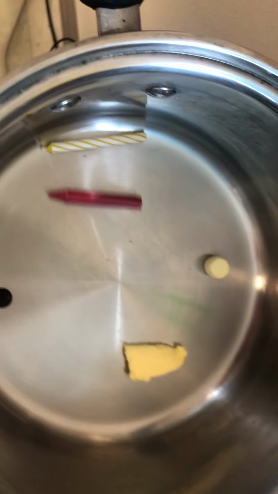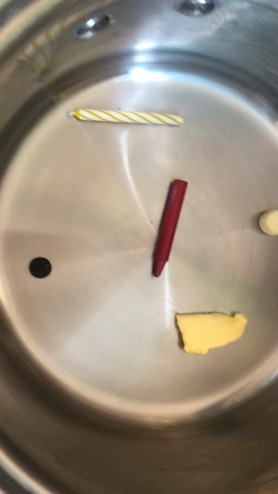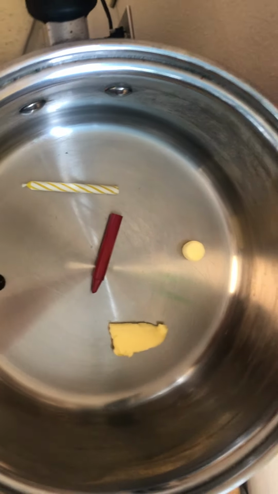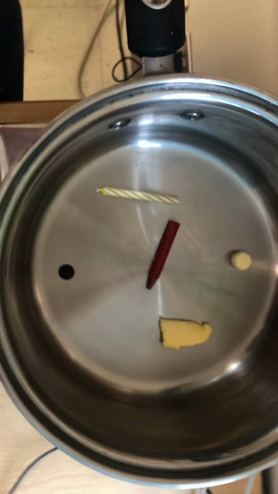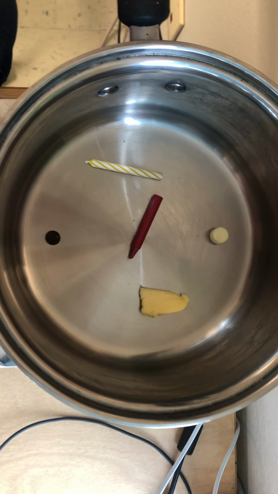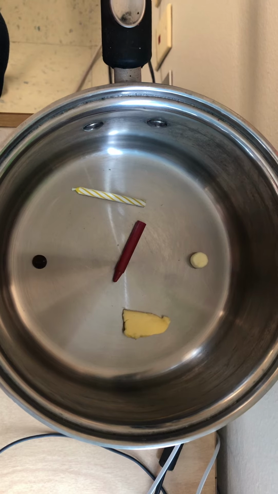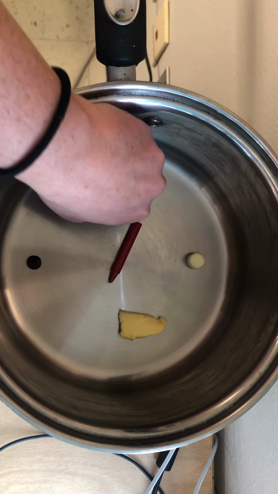Okay, so I haven't turned it on yet. I still need to add one more object, which is the ice, but I'm waiting until the last minute. So what's going to happen is I'm going to add the ice, then I am going to turn the hot plate on, and then we are going to be watching to see which of these objects melts the fastest.